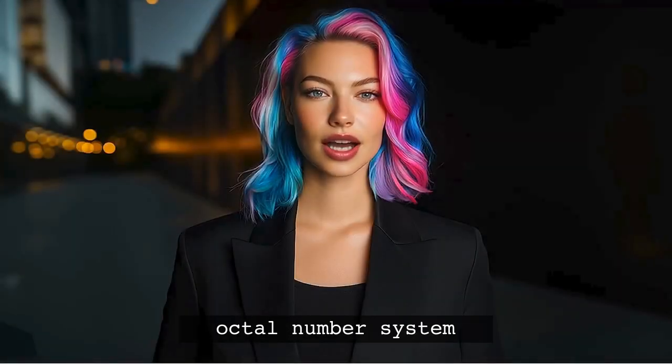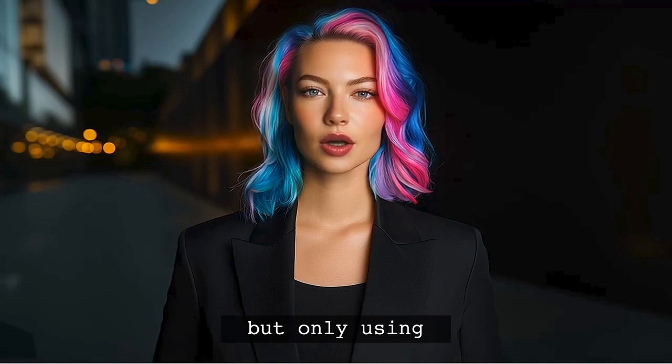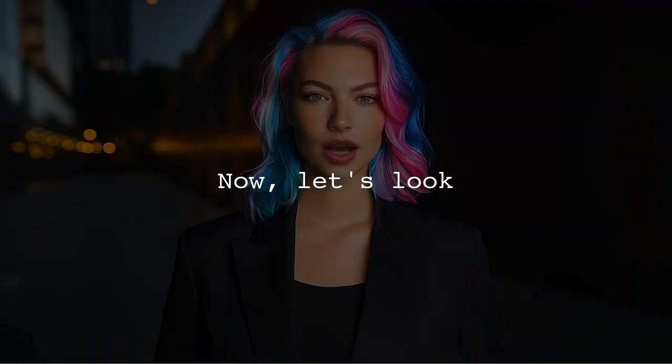Fun fact, did you know that the octal number system is base 8? It's a bit like counting with your fingers, but only using the first 8 digits.